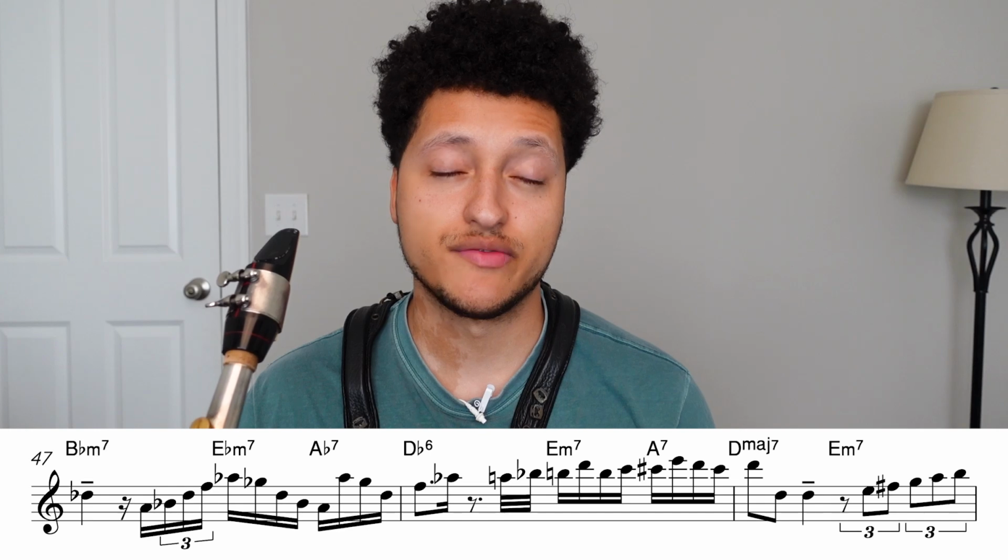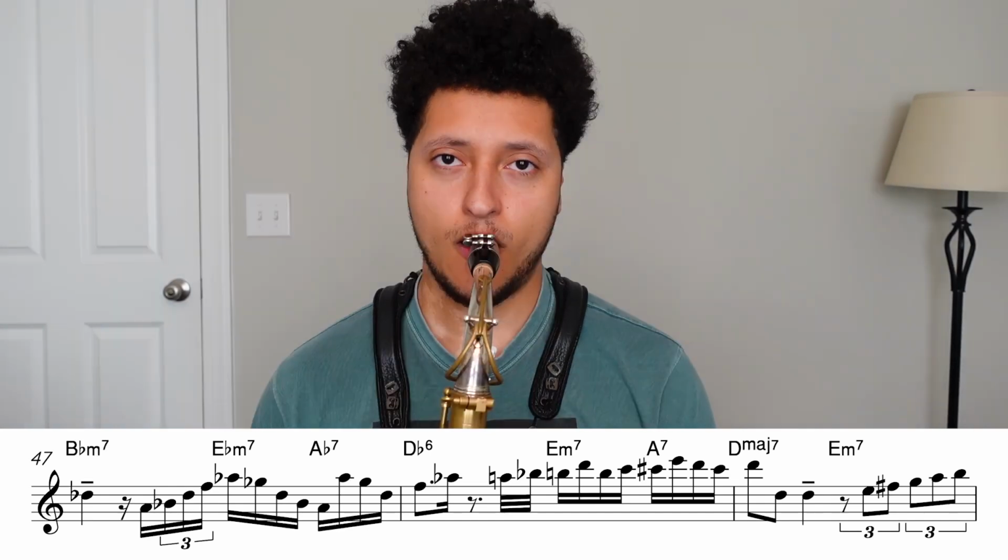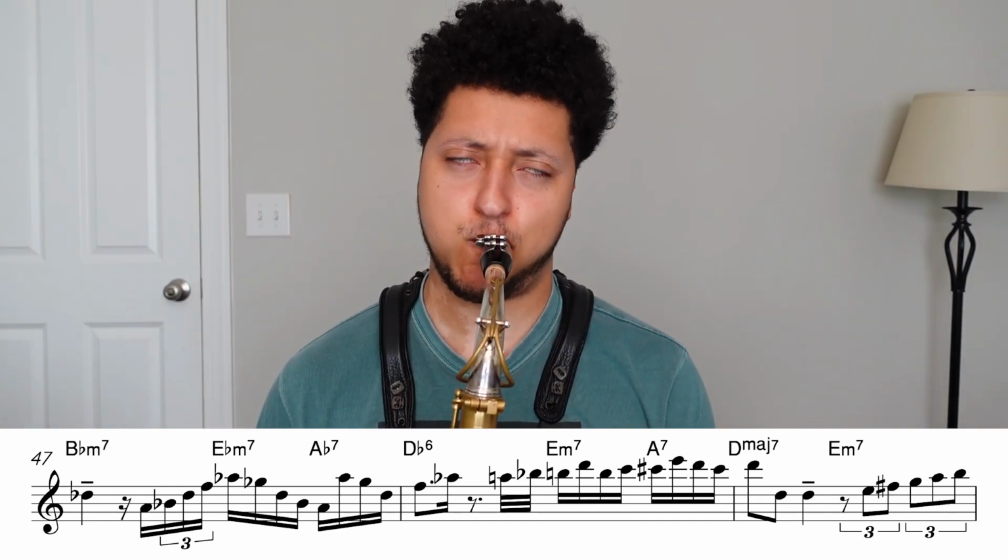Cool. There are an infinite amount of results that are possible with this exercise. Let's try it with a Bird phrase. This one comes from that Body and Soul solo that we went over. Let's try this exercise over this line where we take away the second half and improvise our own resolution.